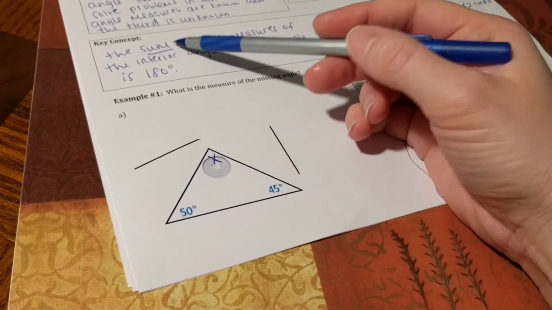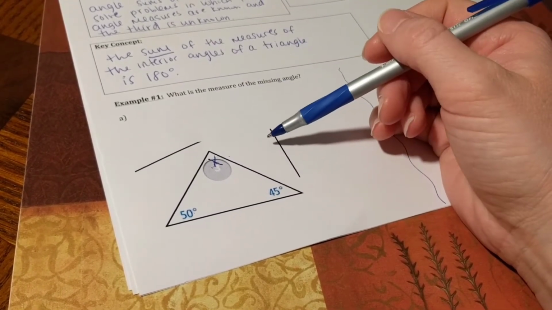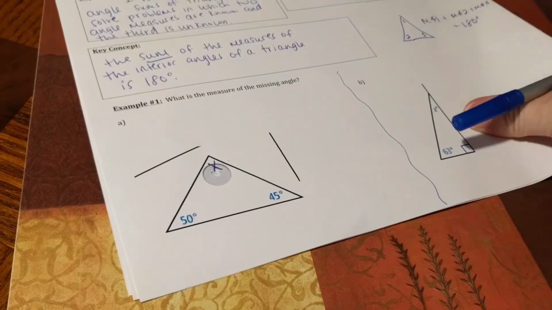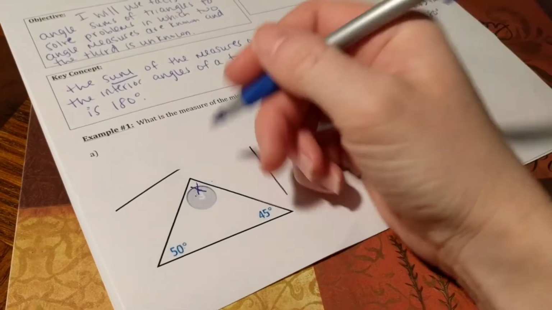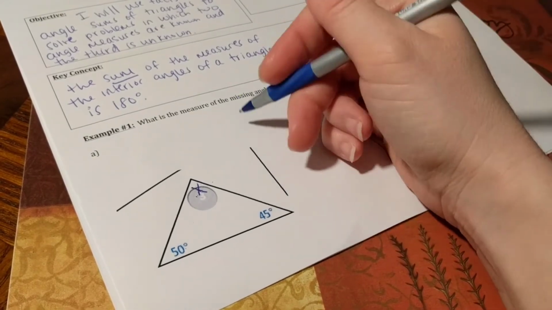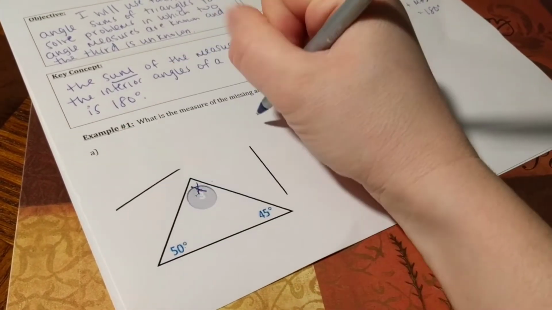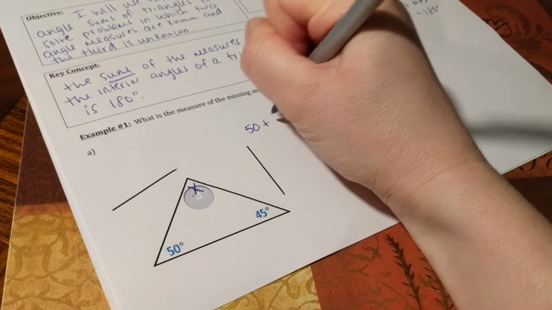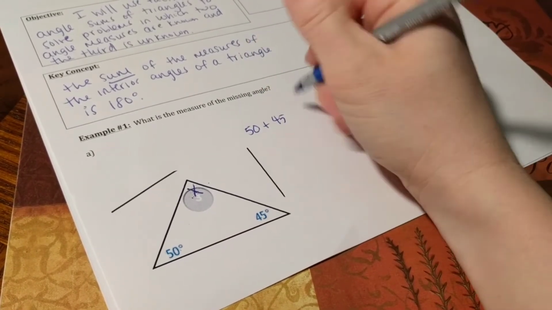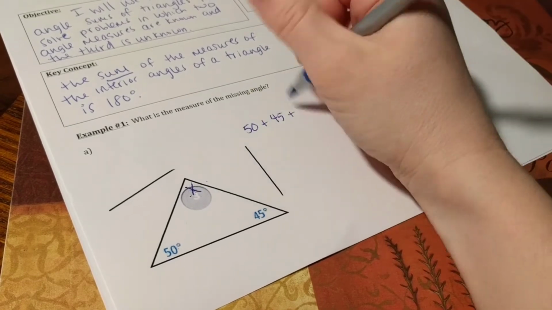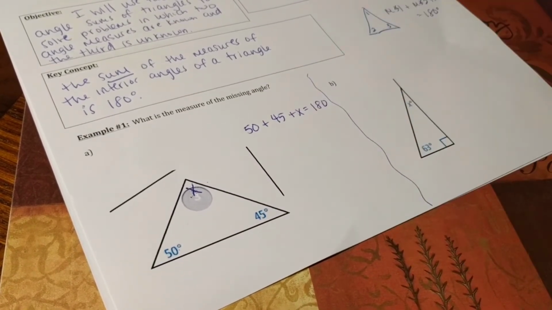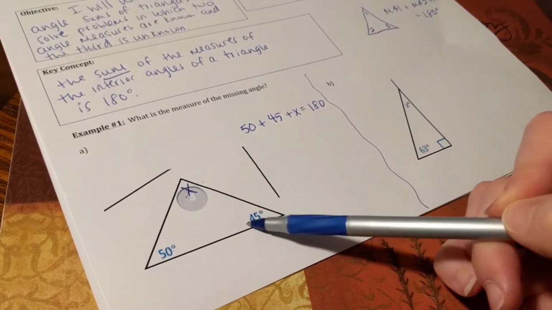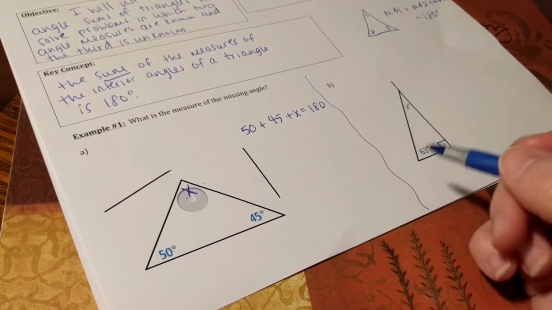We know from the key concept that the sum of the measures of the interior angles is 180 degrees. So we're going to use algebra to figure out what the measure of this angle is. Based on our key concept, you take each of the angles: 50, which is one angle, plus 45, that's our second angle, plus our missing angle X, so plus X, equals 180 degrees. Because again, when you add up all of the measures of the angles inside of a triangle, it equals 180 degrees.